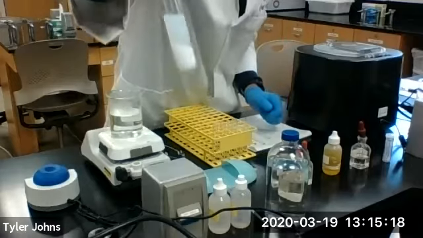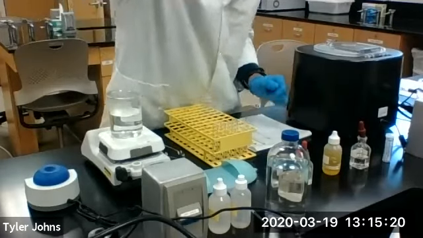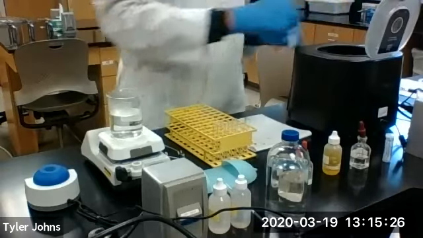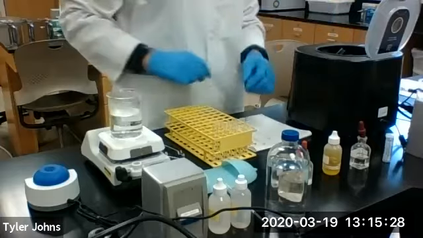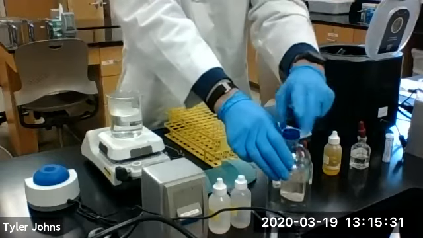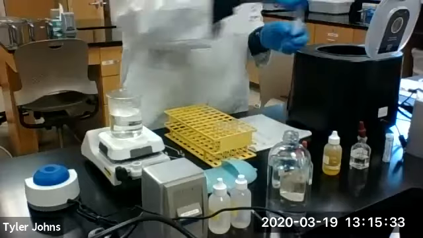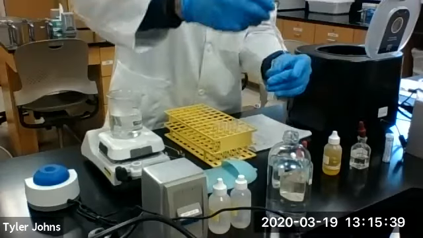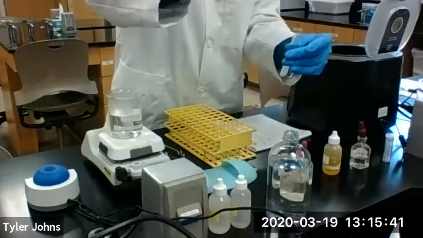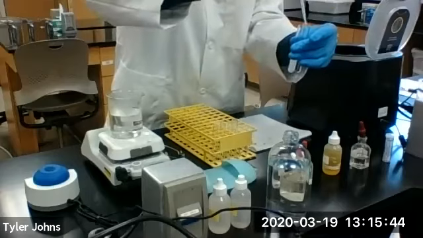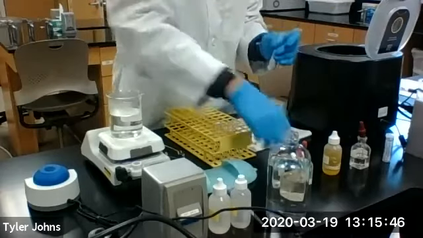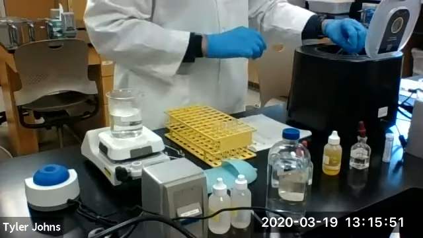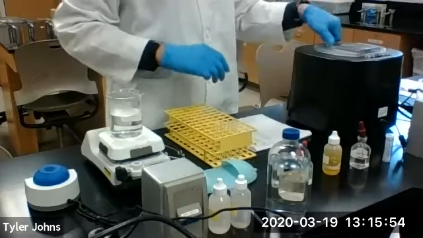As you can see, we're getting a precipitate. After mixing, we're going to centrifuge our test tube. Make sure you have a balance. And we will centrifuge the precipitate down.